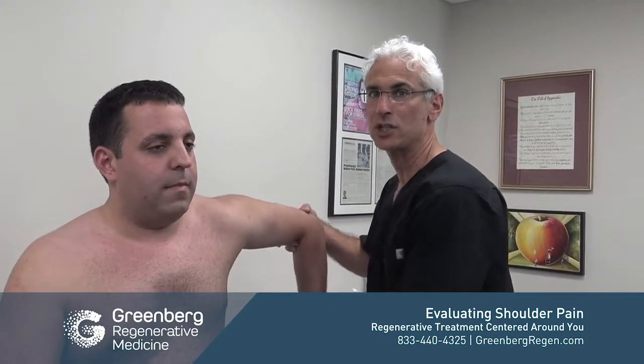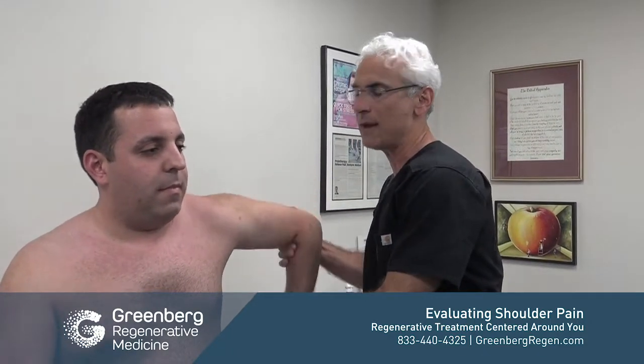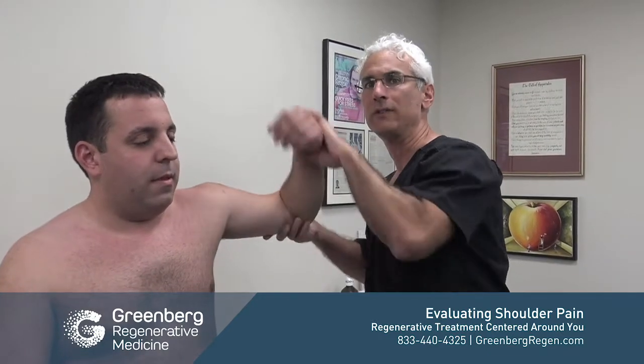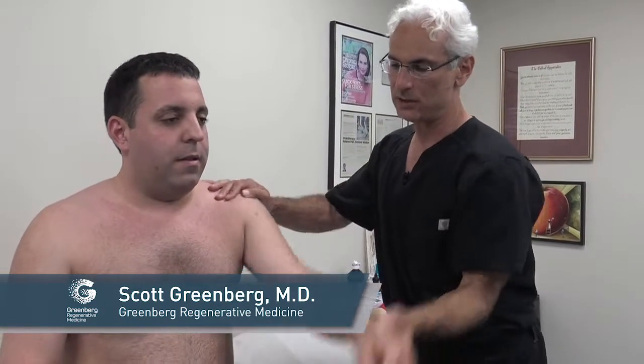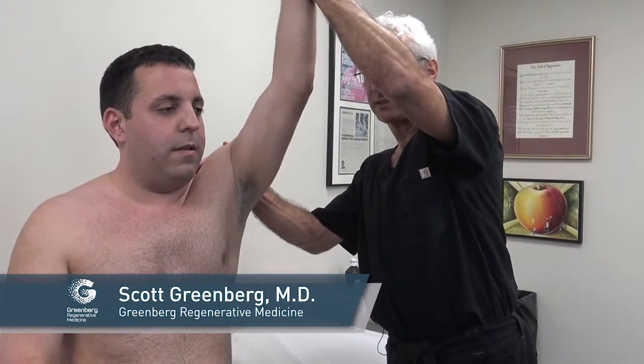So what we're going to do is take him through some basic maneuvers. We can check what's called internal rotation, and we can check external rotation, and we can check the flexion of the shoulder as well. And there are different types of damage to the arm that will give different types of findings on physical examination. This here is called Speed's sign, and this here is called Hawkins.